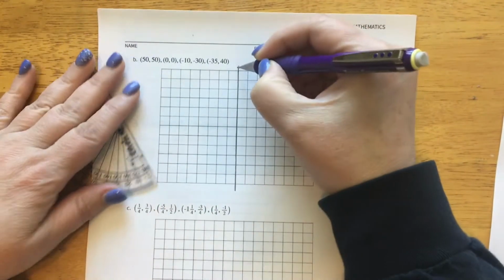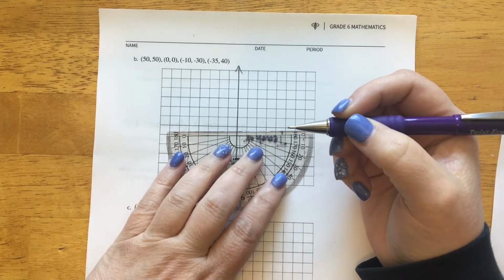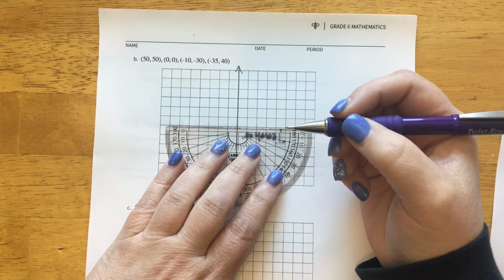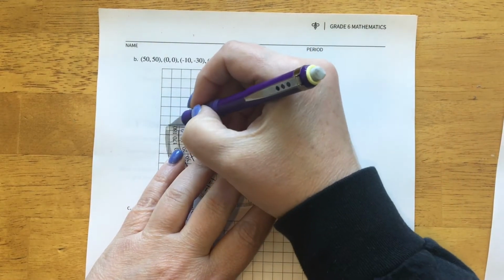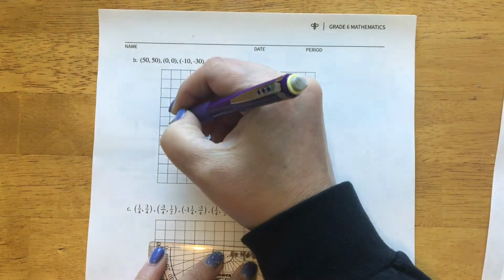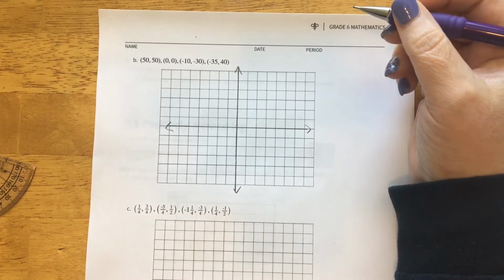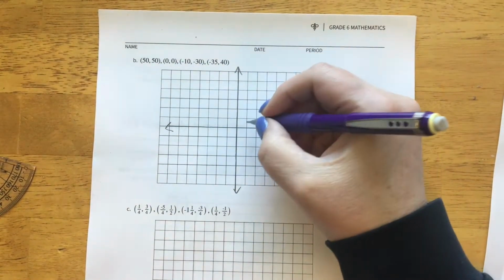So there's my y-axis right down the center and my x-axis. Let's try it right in the center and see how it looks. Put the arrows on the end. Putting the arrows on the end really makes that line stand out a little bit more. Okay, now we need to label this.